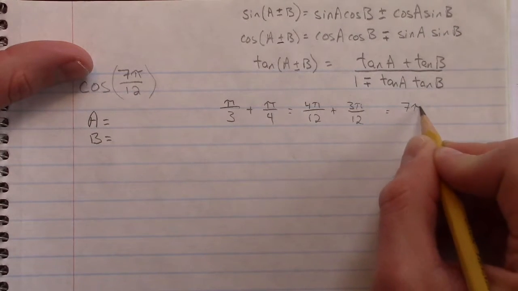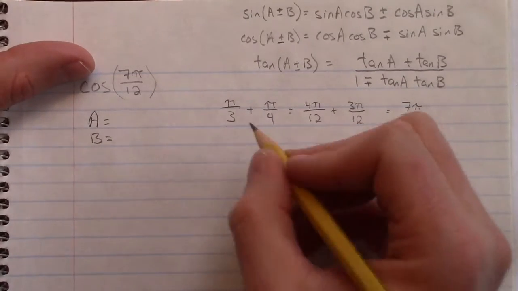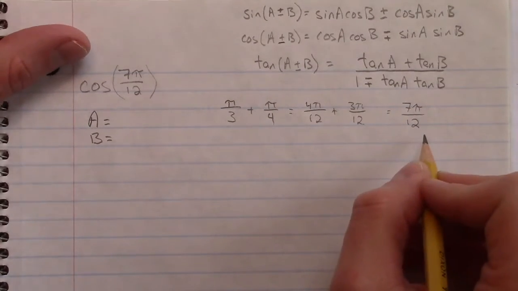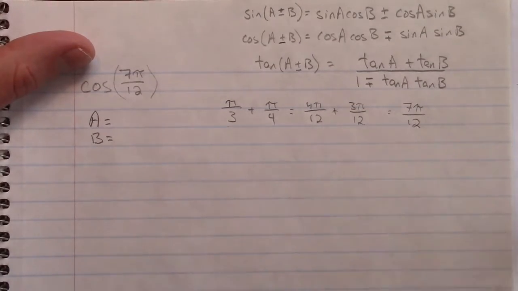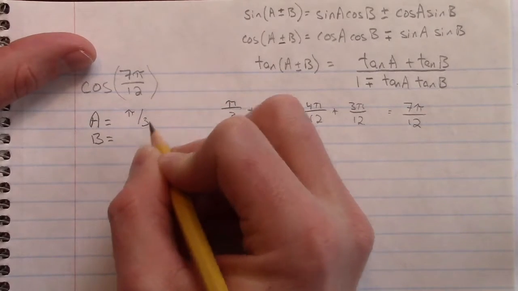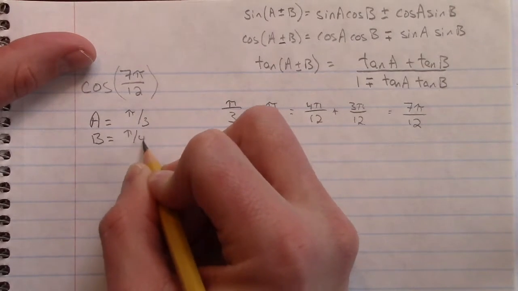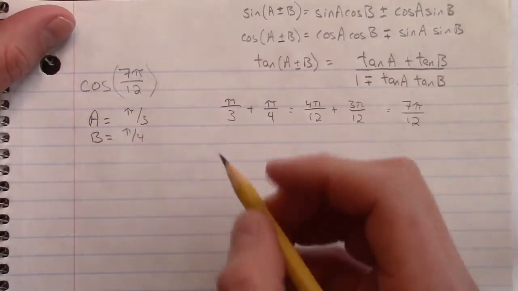I have 7 pi over 12. Great, so these two angles work. Now, if you guessed the wrong angles and didn't get 7 pi over 12, or got something different, make sure you simplify it. Then go look for the different ones. So this is pi over 3, and this is pi over 4, which is perfect, because those two are on the unit circle. So now let's just apply this cosine formula.